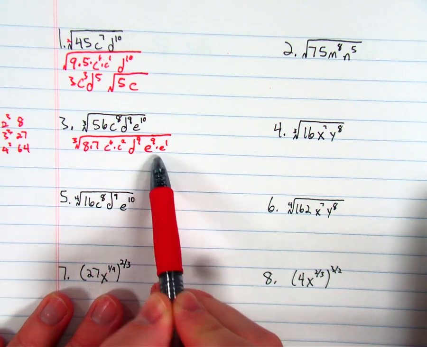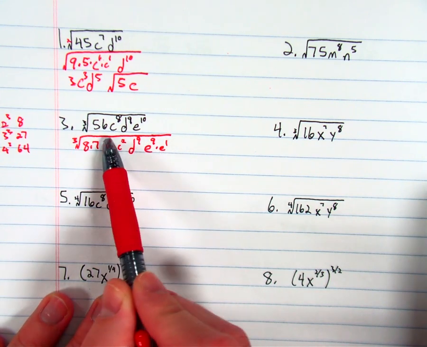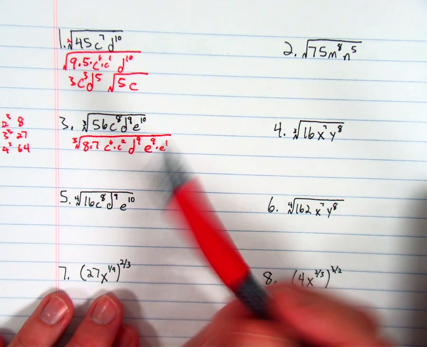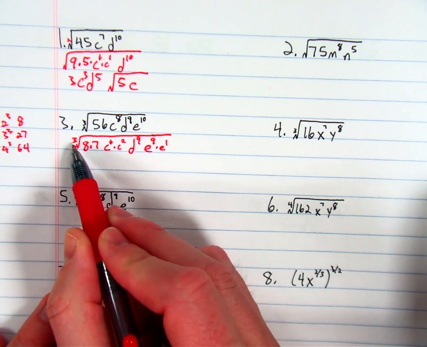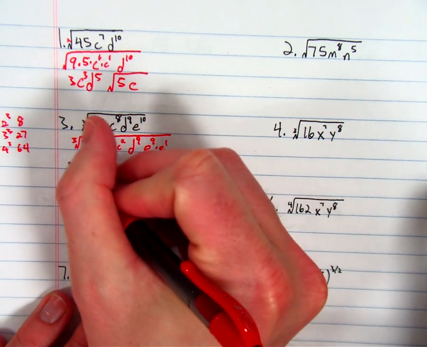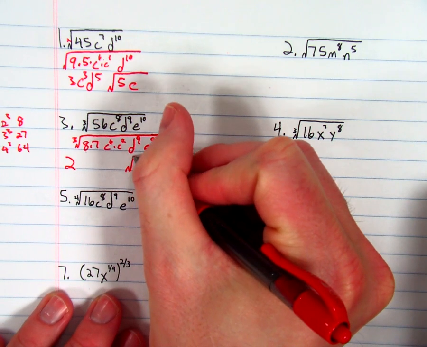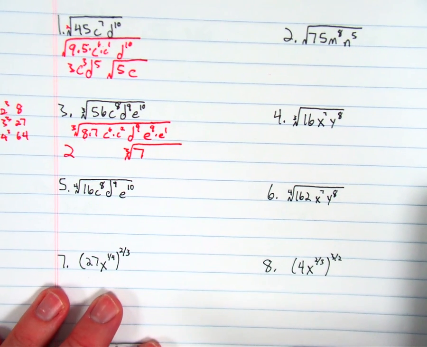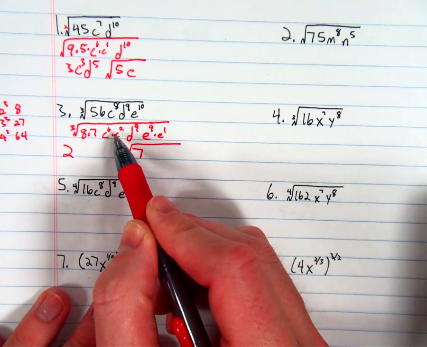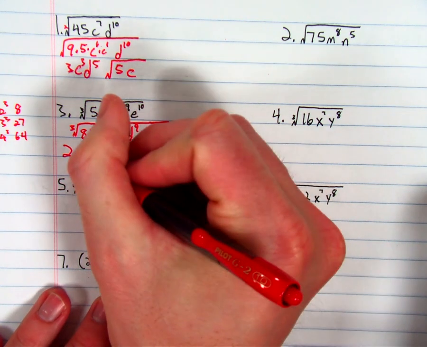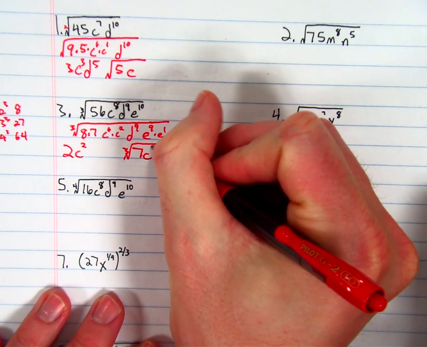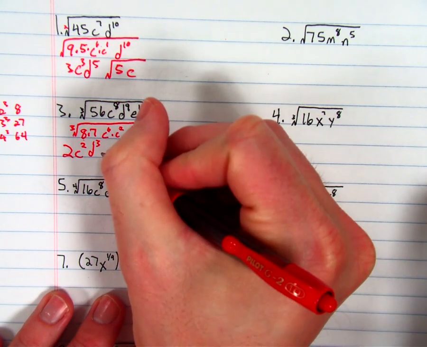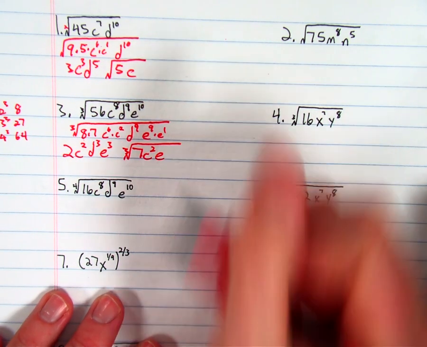So now we should have numbers that are divisible by 3 for all of our exponents, and we'll have a couple left over. We can do a cube root there, and we'll have a leftover number. Okay, so the cube root of 8 is 2 on the outside, and we'll have a leftover 7 on the inside. C to the 6th, 6 divided by 3, we're going to have c to the 2nd on the outside, and a c to the 2nd still on the inside. D to the 3rd, and e to the 3rd, and e to the 1st on the inside.